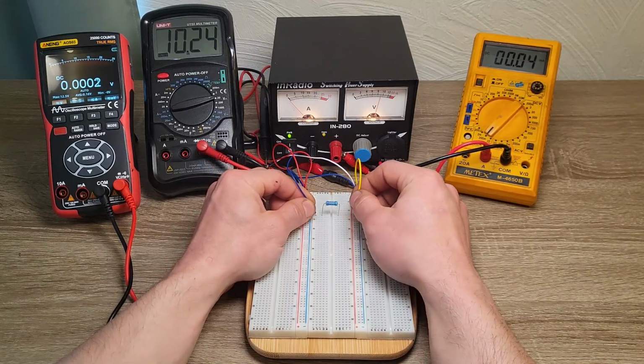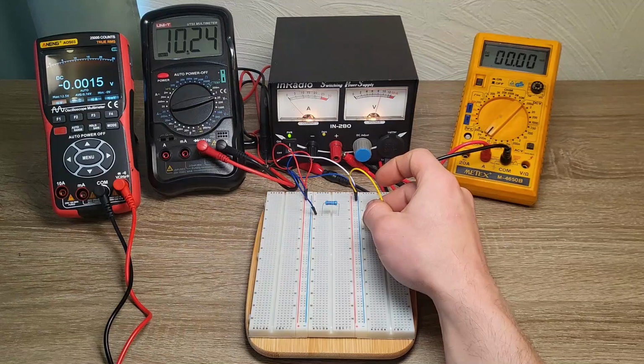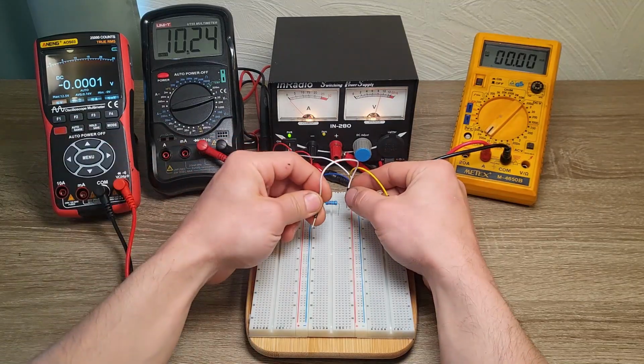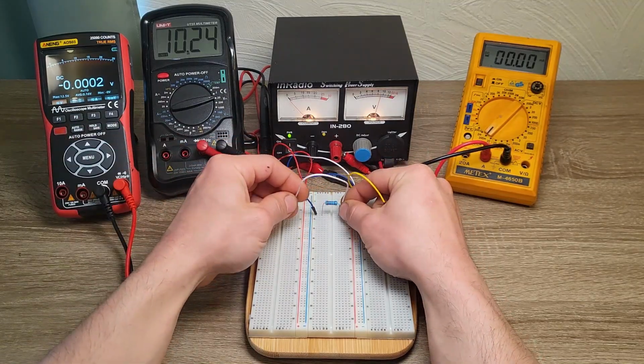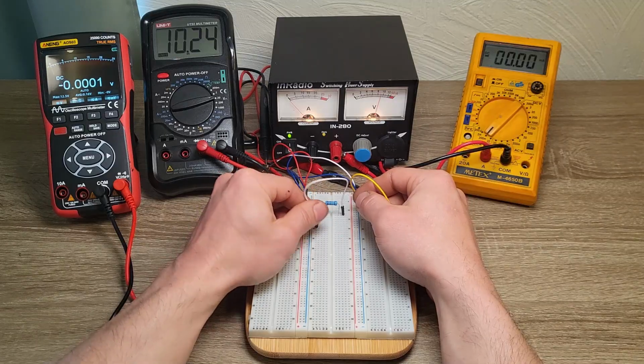Let's try another test. I will add another one, which has exact same resistance as the previous one.